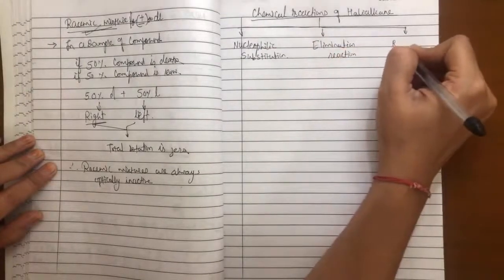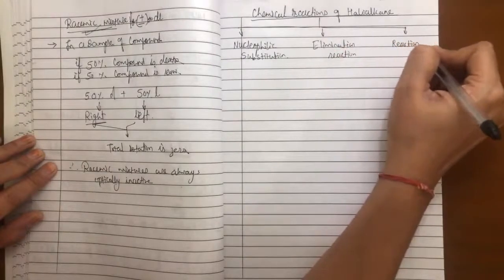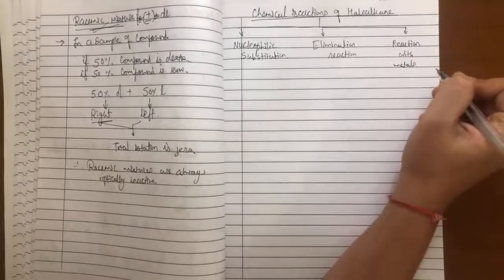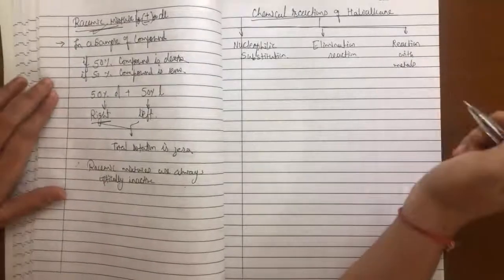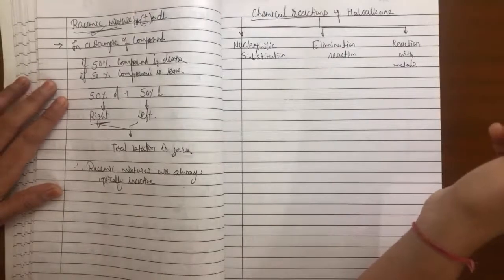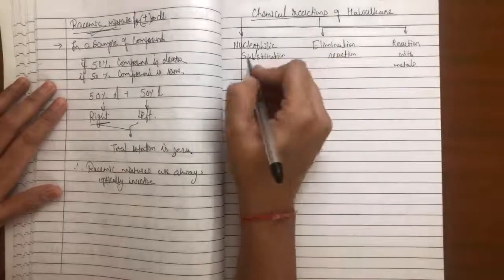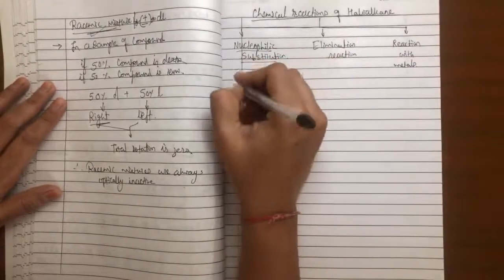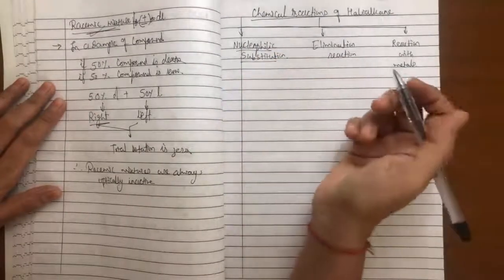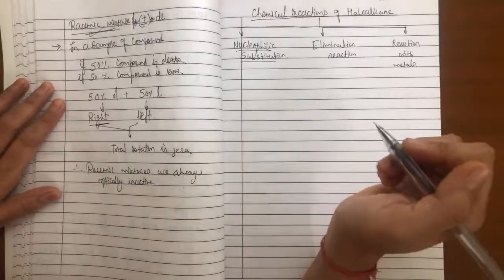Third one is reaction with metals. So three different types of reactions we have to study: nucleophilic substitution reaction, elimination reaction, and reaction with metals. Under nucleophilic substitution we have other subtypes, but that we'll see afterwards.